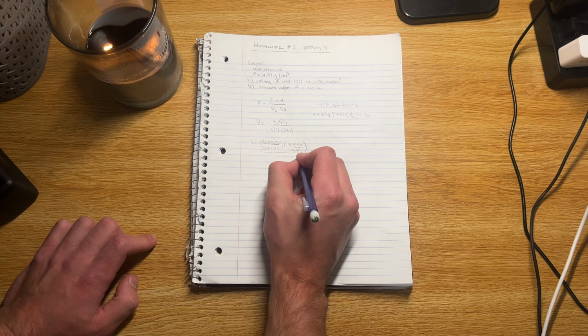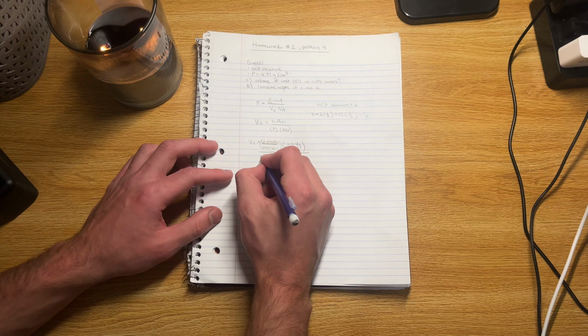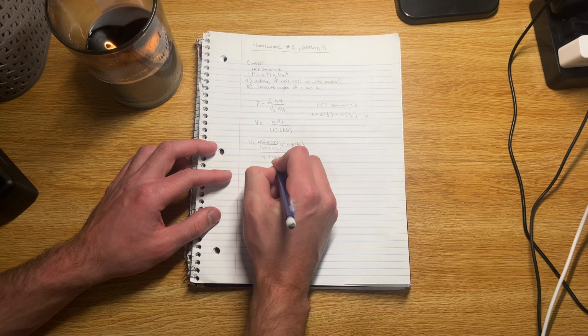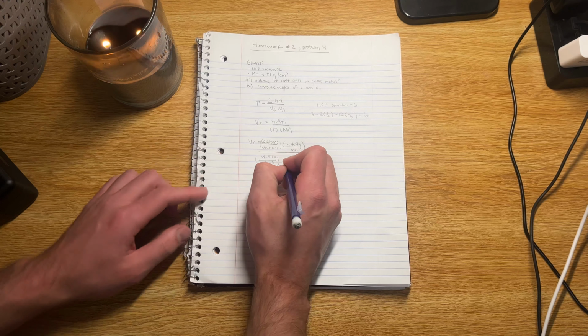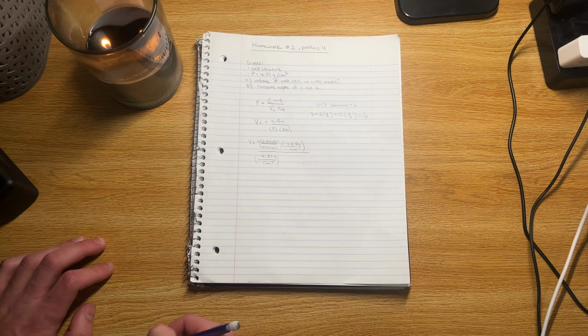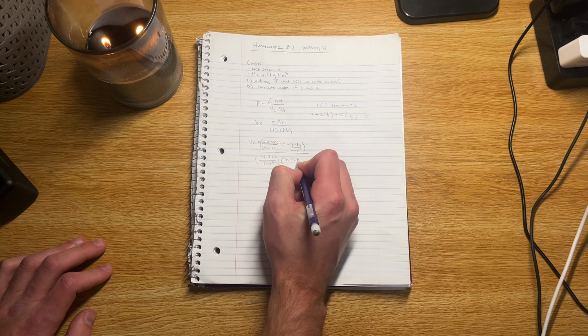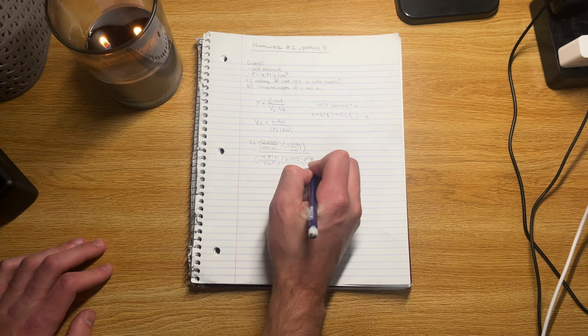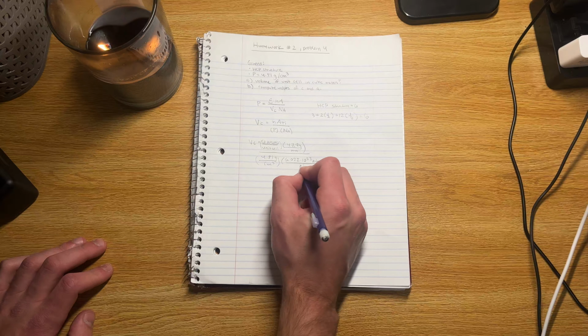And then we're also given our rho value right here, which is density, 4.51. And then lastly, our Avogadro's number, which is 6.022 times 10 to the 23rd atoms per mole.